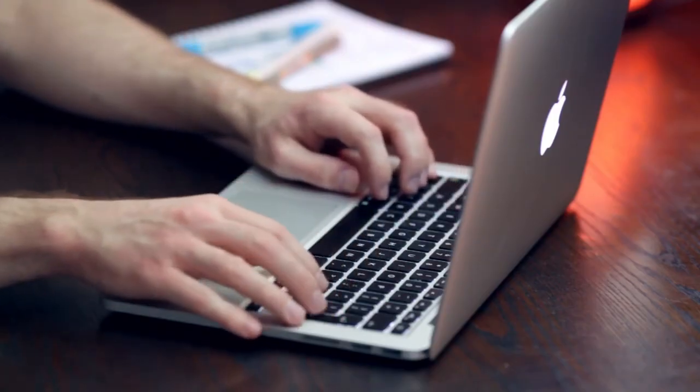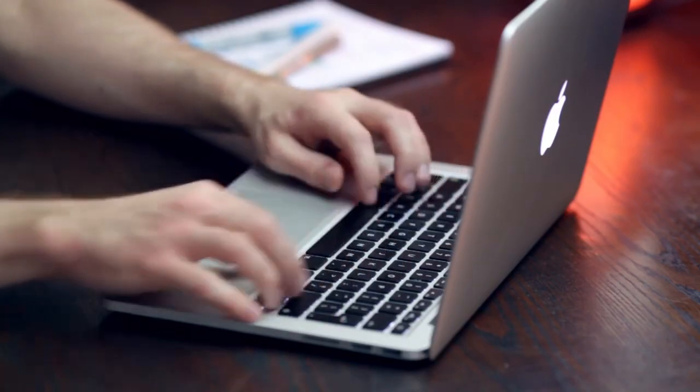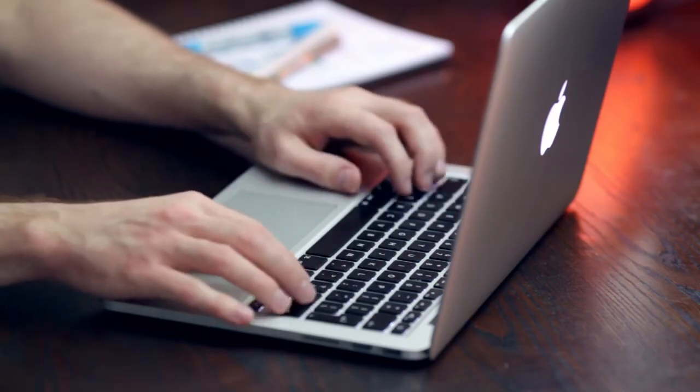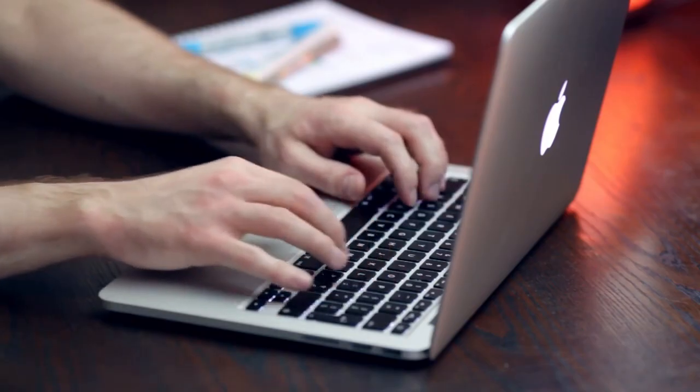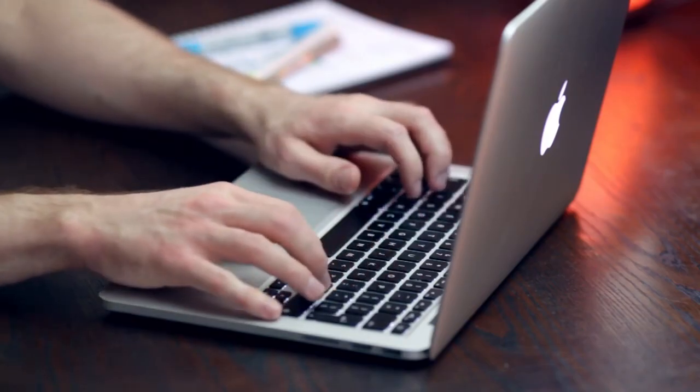skipping strategy. Step 1. Define goals. SEMRush works best when your team knows which metrics matter: traffic, rankings, or leads. Most people get this wrong by tracking too many irrelevant KPIs.